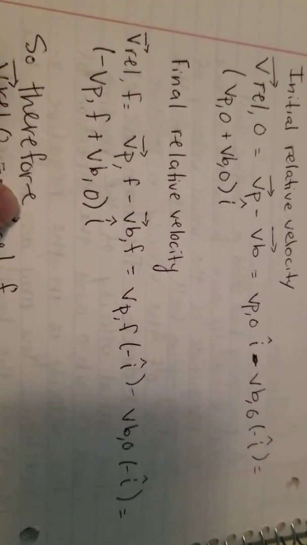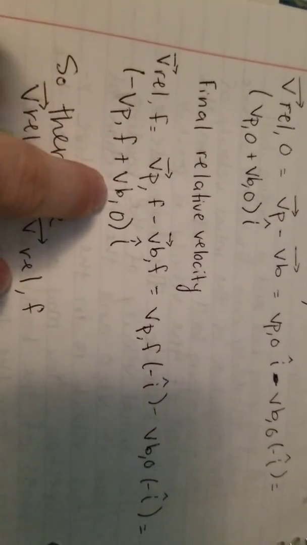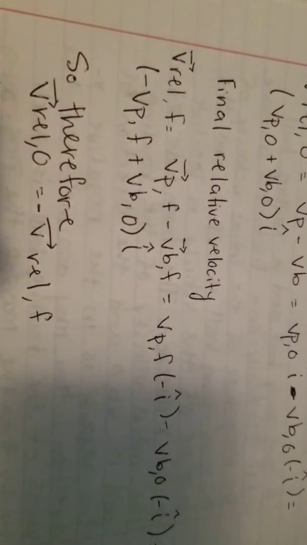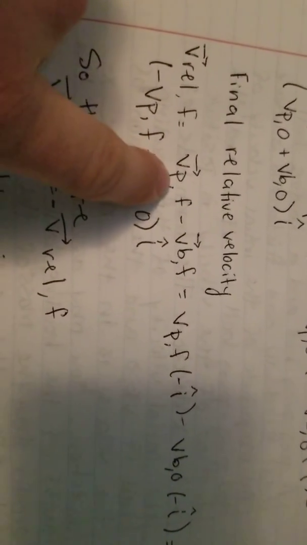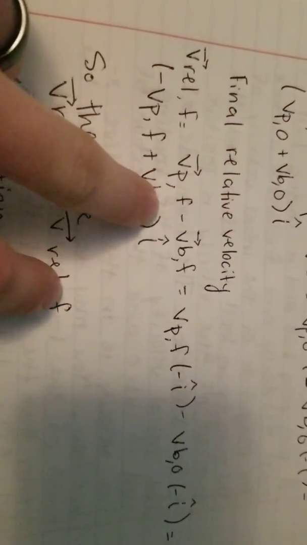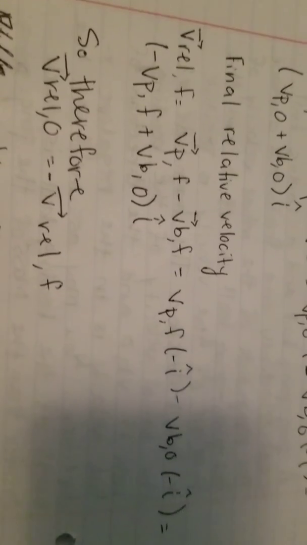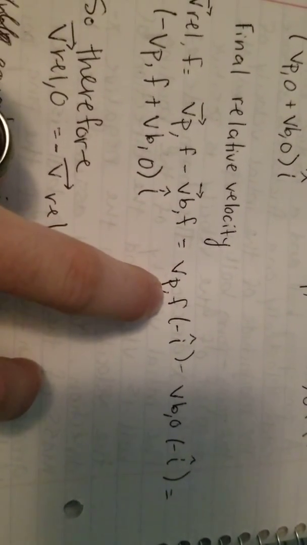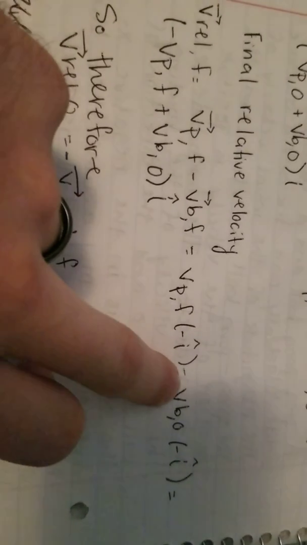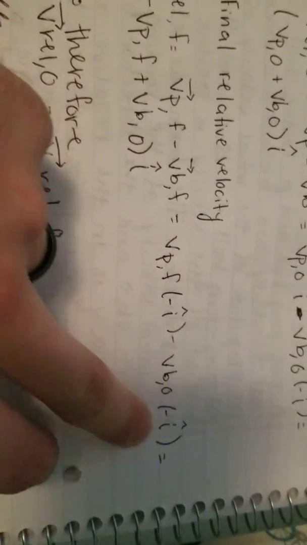But in order to solve for the collision of the ping pong ball, we also need to find our final relative velocity. We know that the velocity of the ping pong ball in the positive x direction minus the velocity of the bowling ball in the positive x direction equals the final velocity of our ping pong ball times negative i hat minus the velocity of the bowling ball times negative i hat.